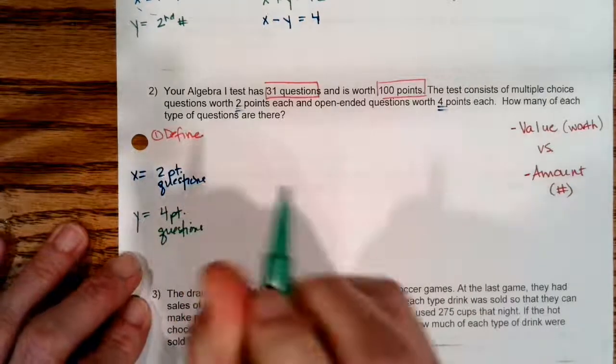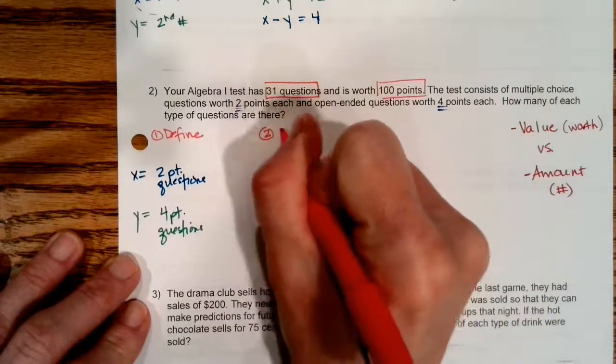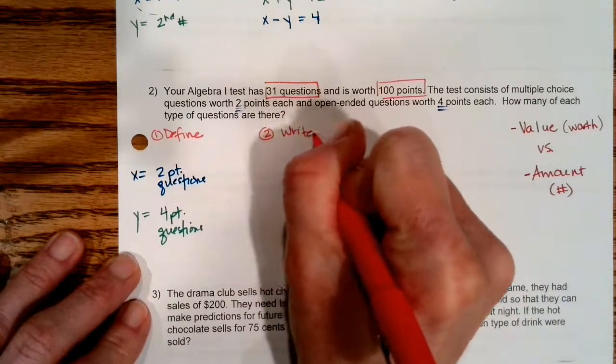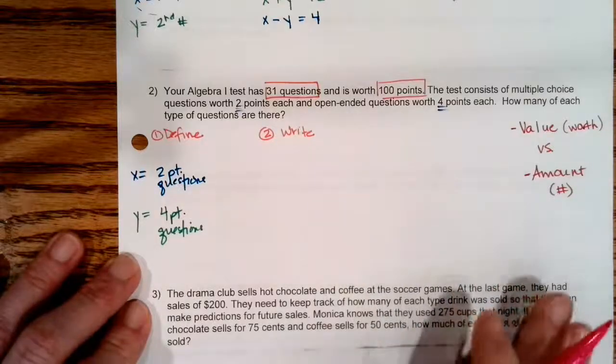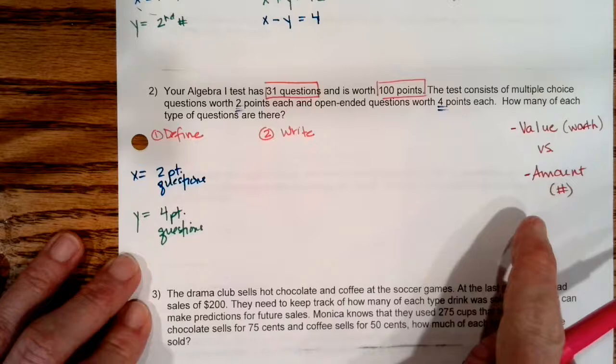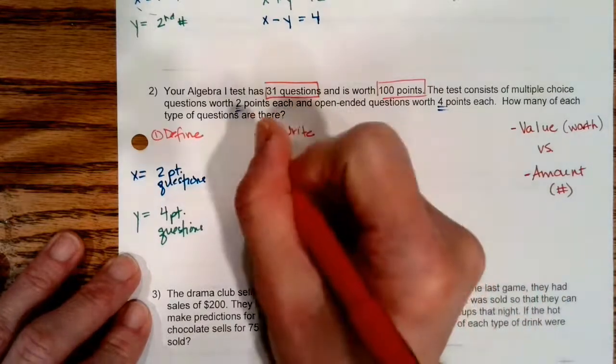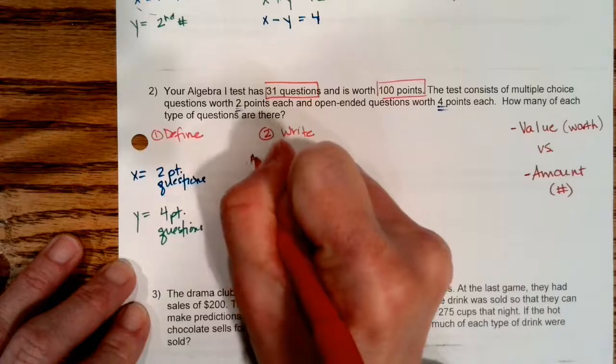Now, when we go to write our equations, we want to think about our two considerations. One has a value and one talks about amount. So when we talk about our amount, that's the easier one to usually do first.